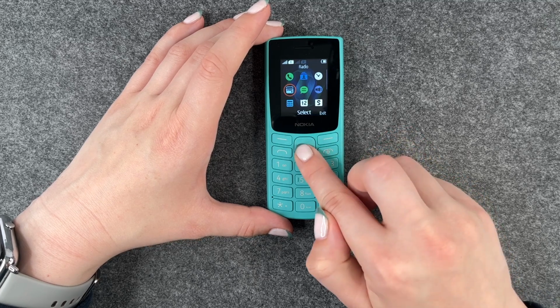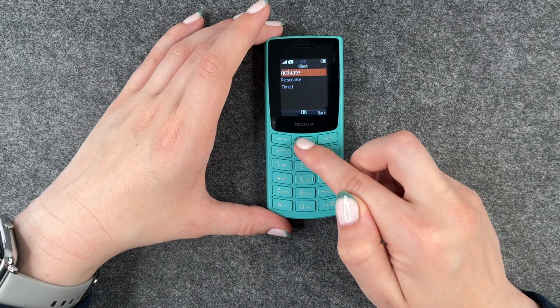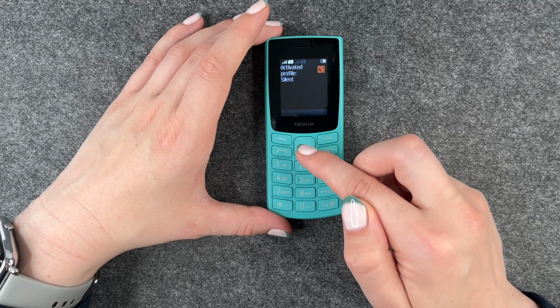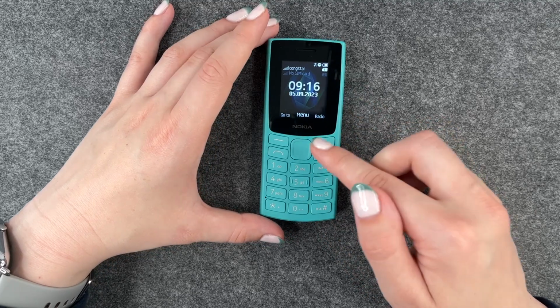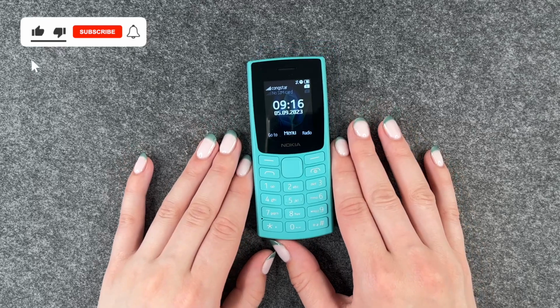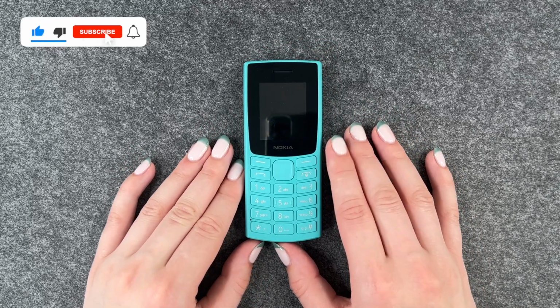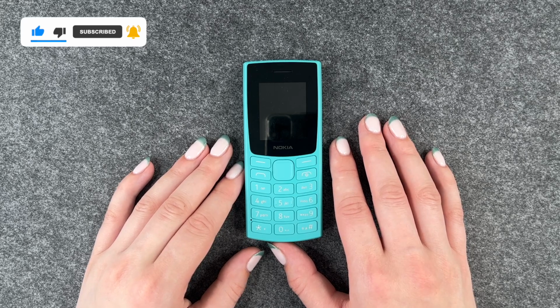If we go back, go to our profiles again, go to silent again, we can just activate it in general, and then our phone is in the silent mode. So that is how you can turn off any sounds on your Nokia 105.